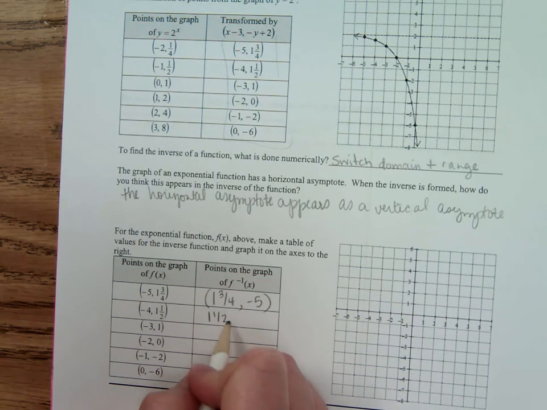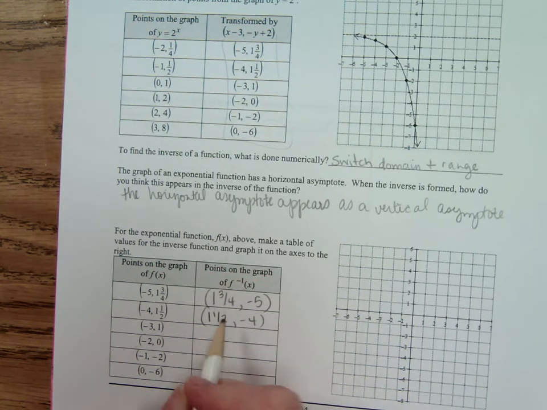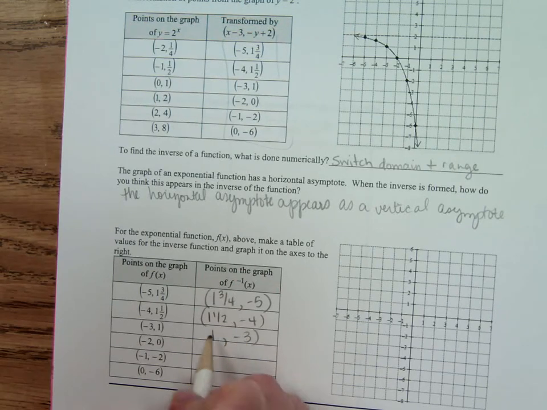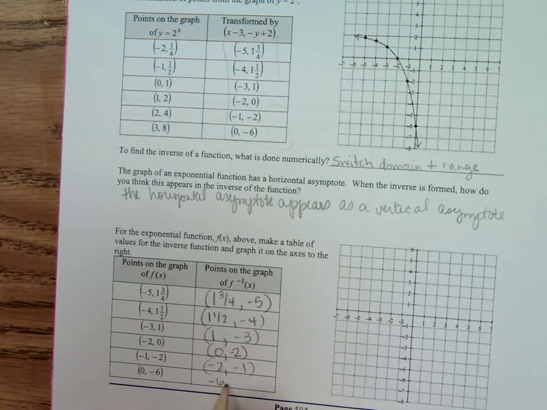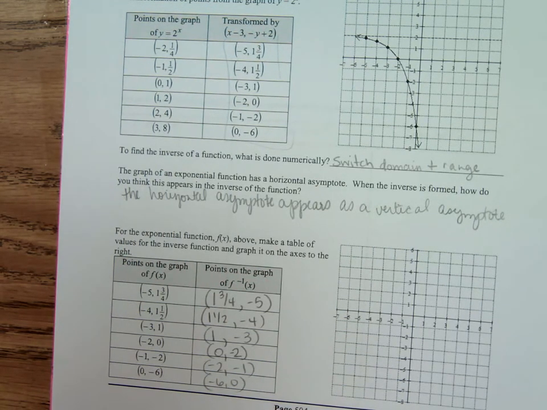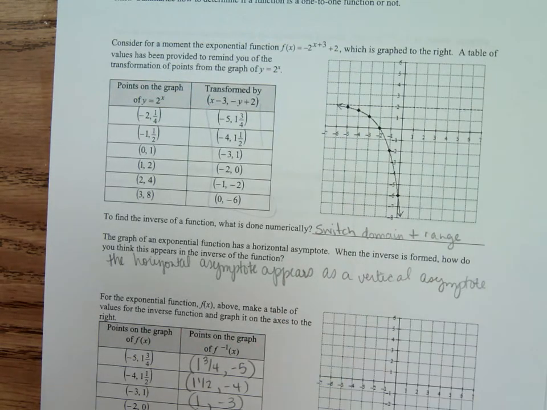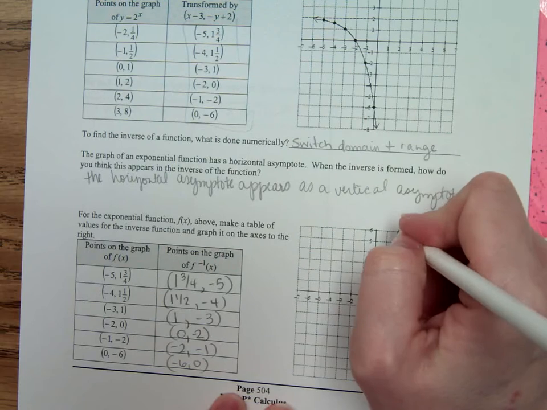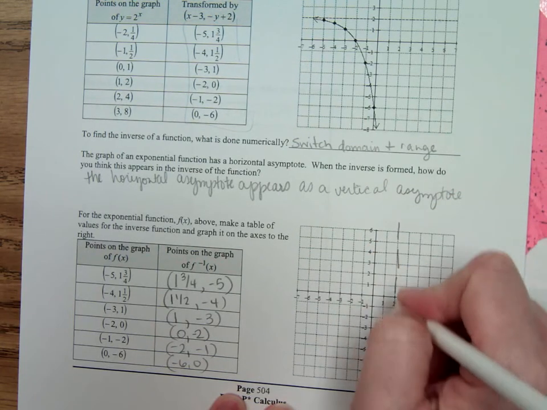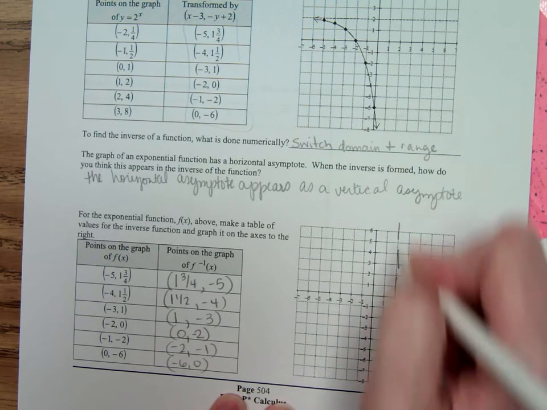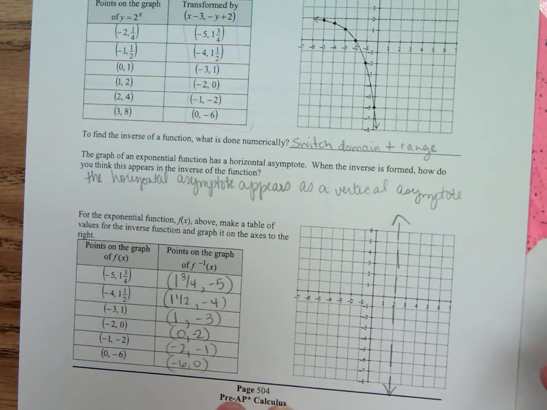That would be 1 1/2, -4, 1, -3. So up here we had a horizontal asymptote at 2, so we're going to have a vertical asymptote. Yeah, that one was at y equals 2, this one's at x equals 2.